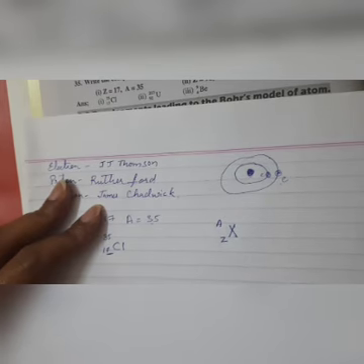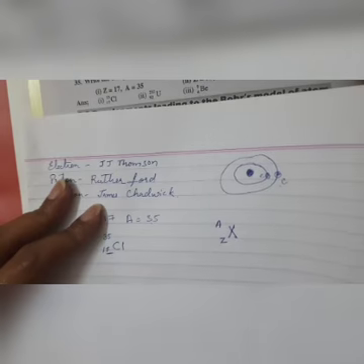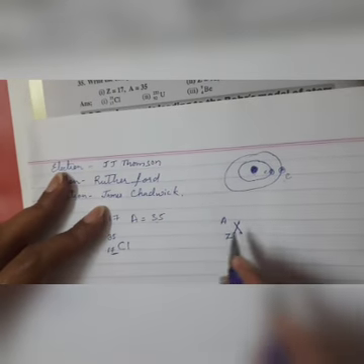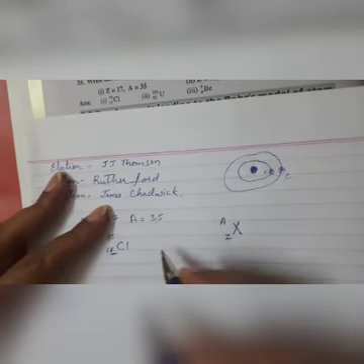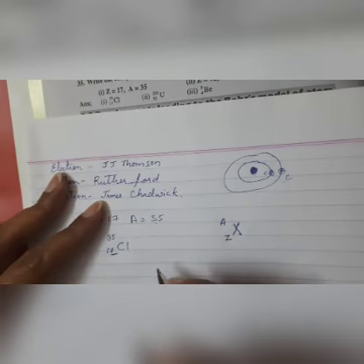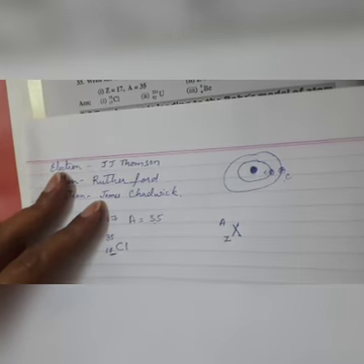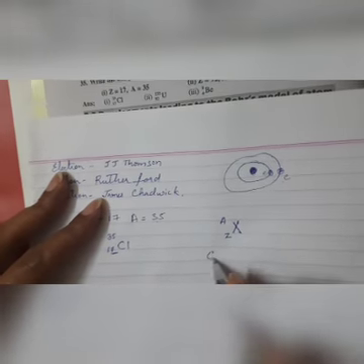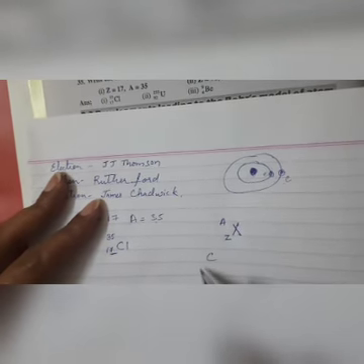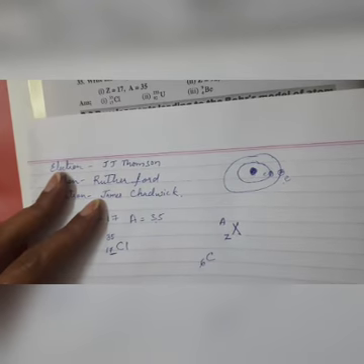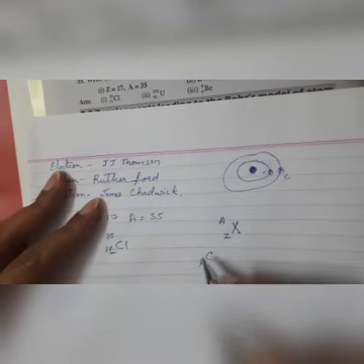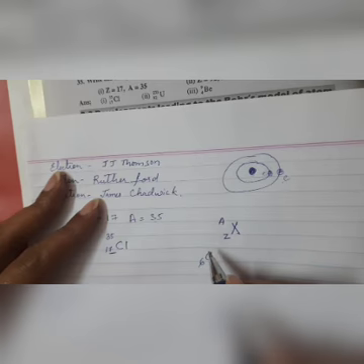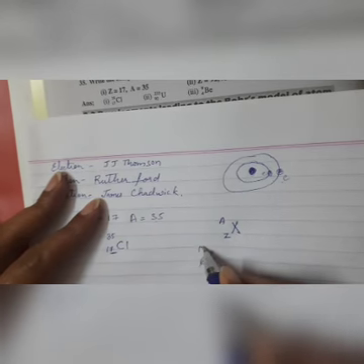Suppose you are given atomic number 6, that is carbon. Let me say the isotope is 12.